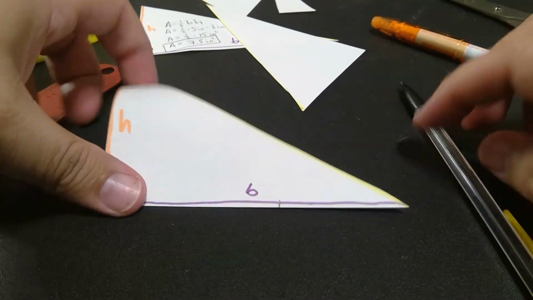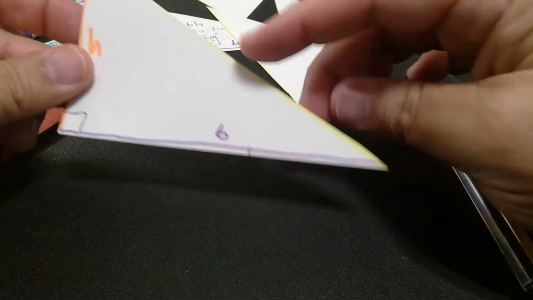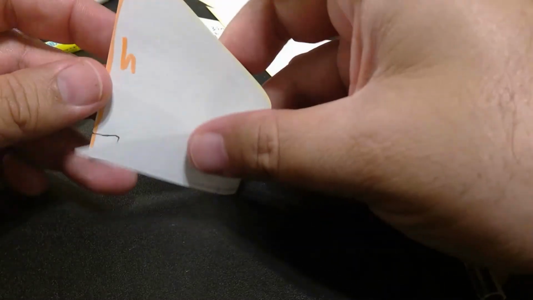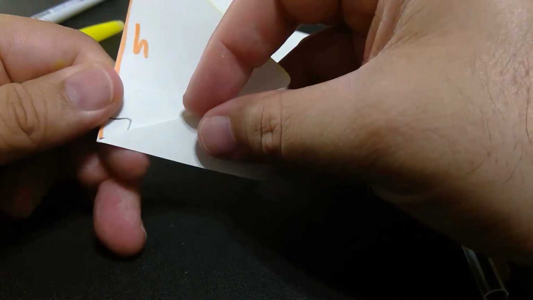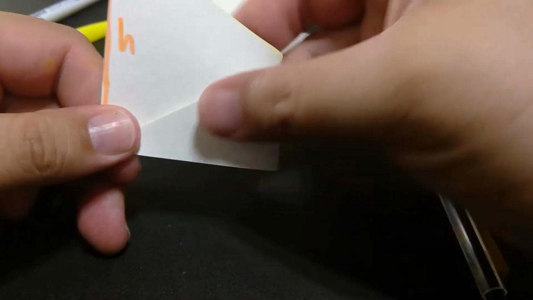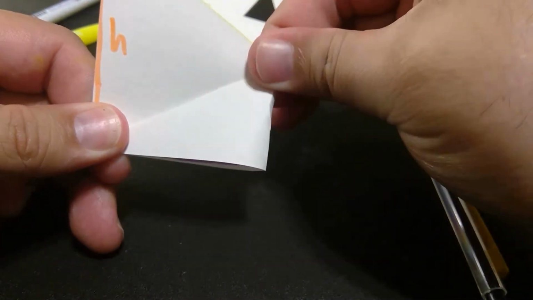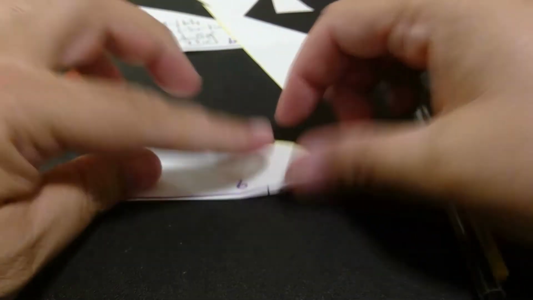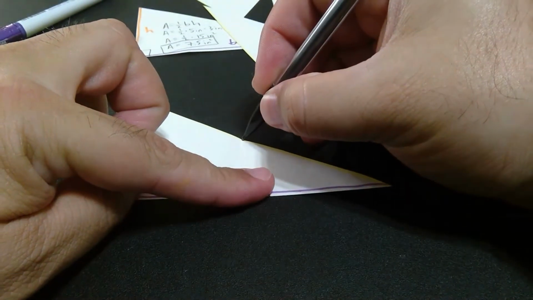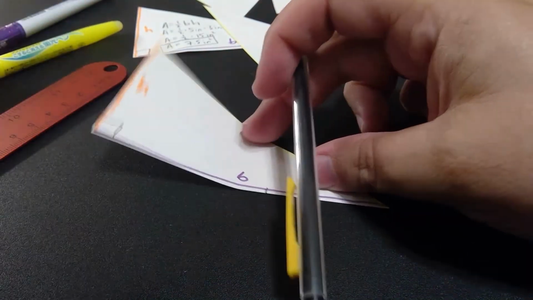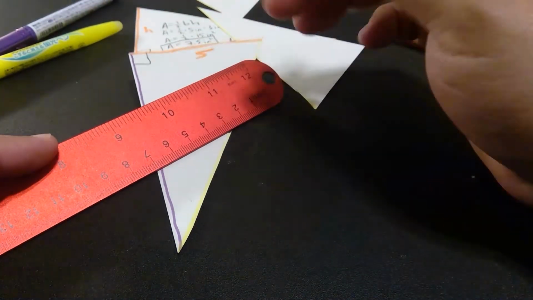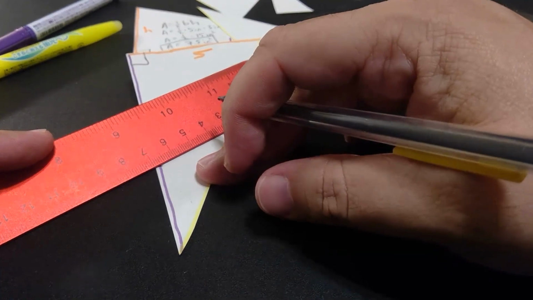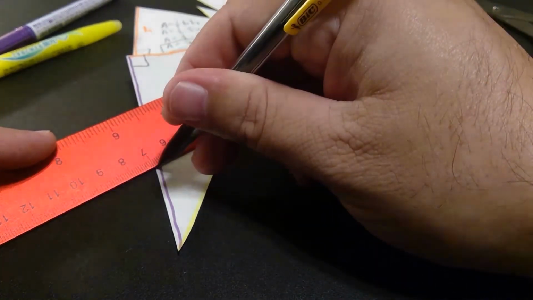And I need to know the halfway point of my triangle. And the easiest way to find a halfway point, sure, I could measure, divide by 2. But when working with paper, we can just fold it. And so there's my halfway point. And so I measured 2 inches in, and the reason I did that is just to make the calculations easier, because I'll know what the measurements are.